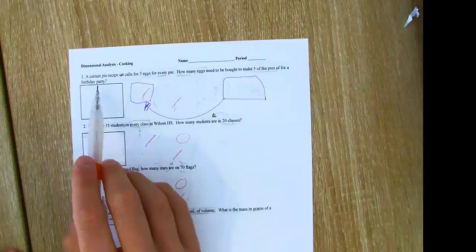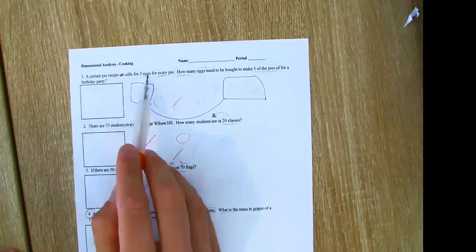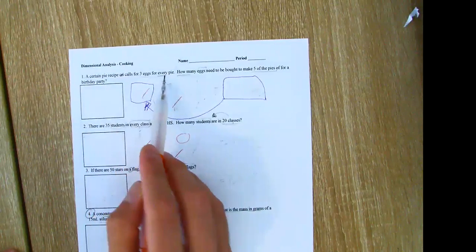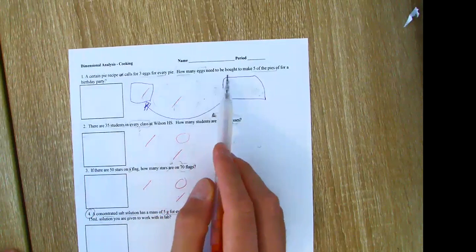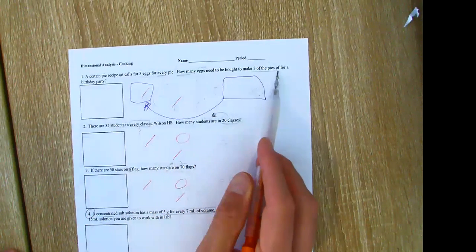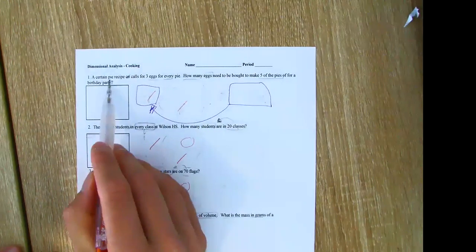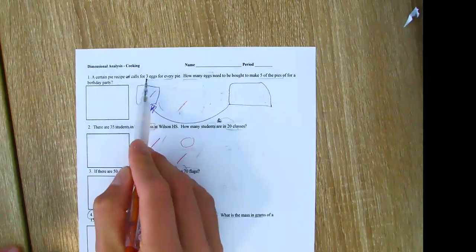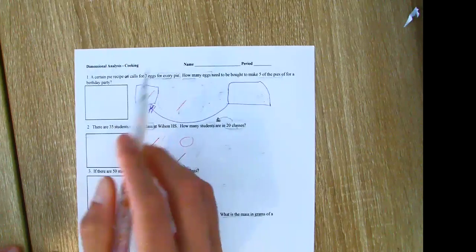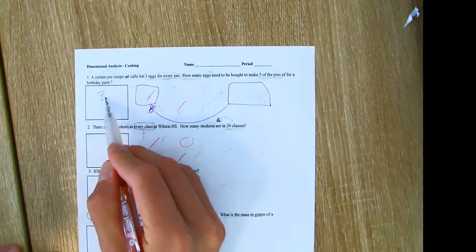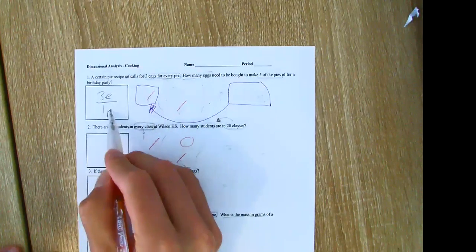Okay, it says a certain pie recipe calls for 3 eggs for every pie, and asks how many eggs need to be bought to make 5 of the pies for a birthday party. So in this box, what you're going to do is put the conversion factor. I'm reading the problem, and it says a certain pie recipe calls for 3 eggs for every pie. What that means is 3 eggs for every 1 pie. So in this box, on every problem, you're going to write the conversion factor.